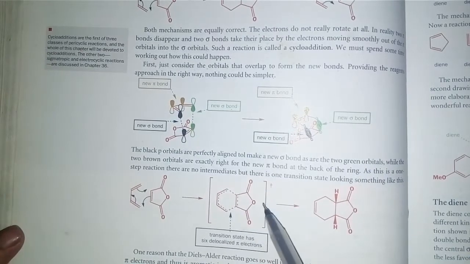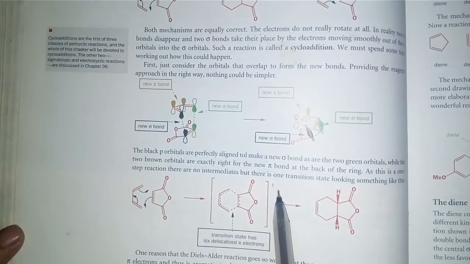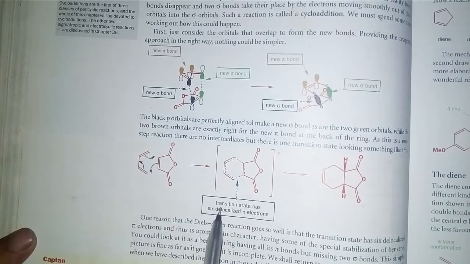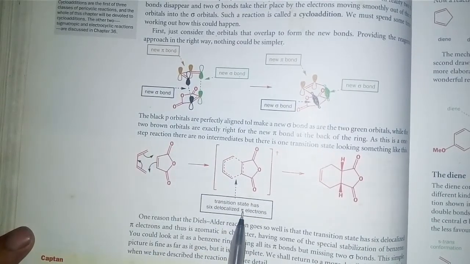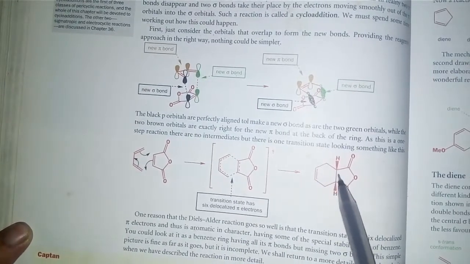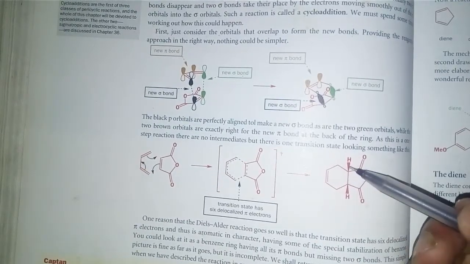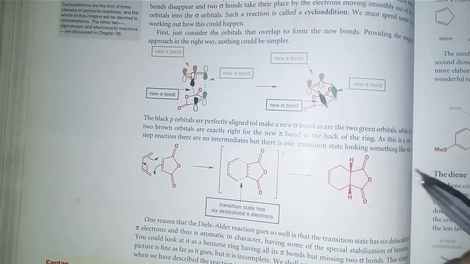This is the transition state, and this symbol is the transition state symbol. The transition state has 6 delocalized pi electrons. So you'll get this part. Stereochemistry is also there, stereochemistry above the plane. This hydrogen is lying above the plane.